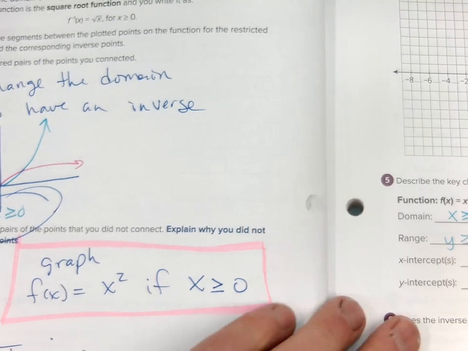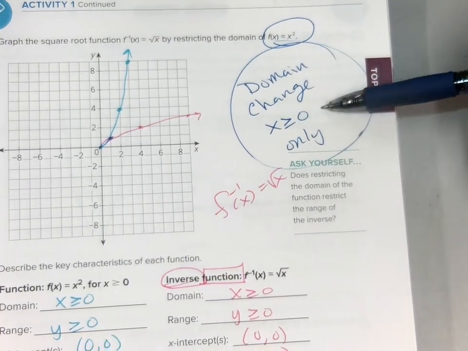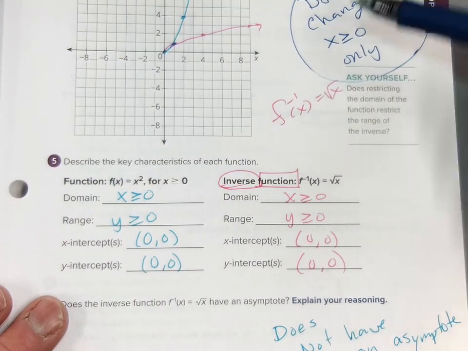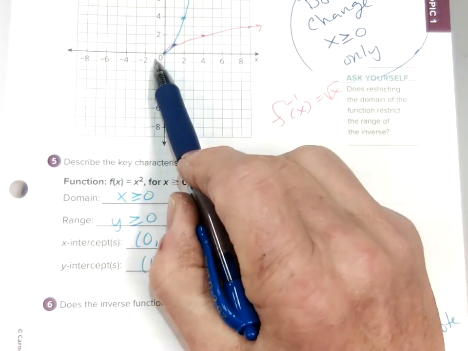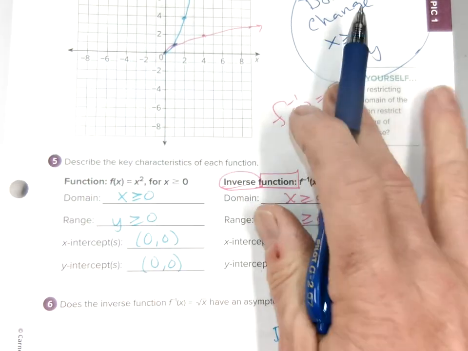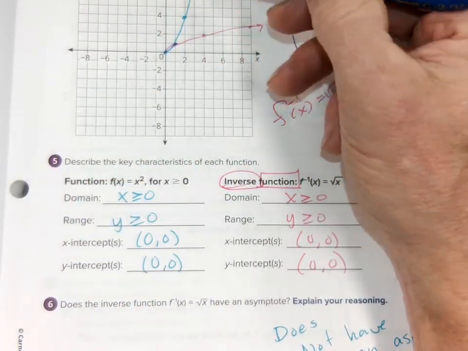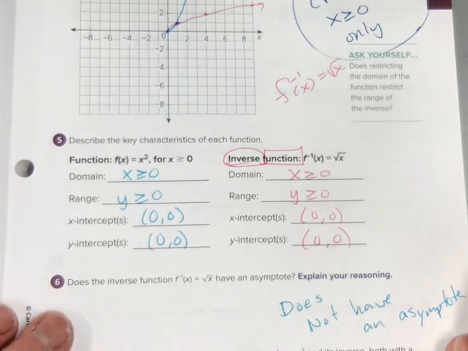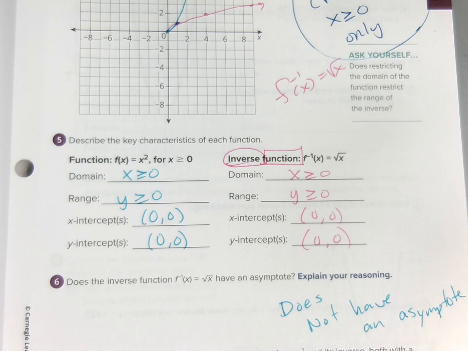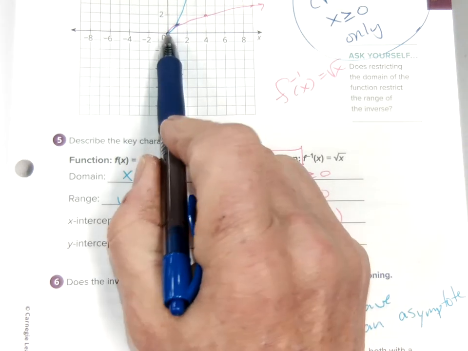Then we looked at graphing them again, okay? We put it on the graph with the inverse, with a domain change of x greater than or equal to 0 only. We graph the original without its negative. We graph its inverse without its negative, and all of a sudden it works. We have a function for the regular graph, and we have a function for the inverse. Then we did the domain and range again. We noticed that the domain and range are reverses, okay? Now, does it have an inverse? No, it doesn't have an inverse because it reaches 0.